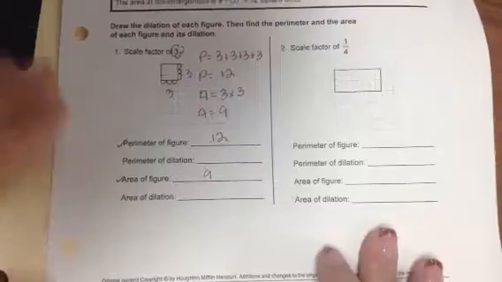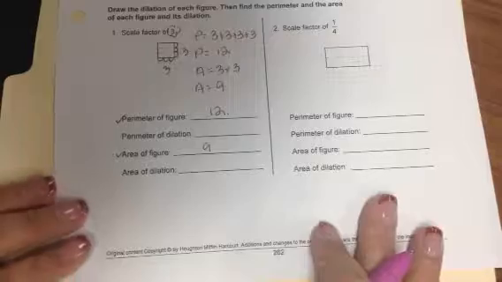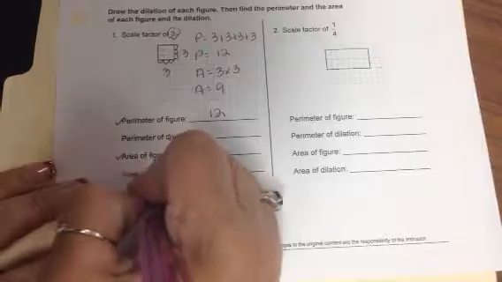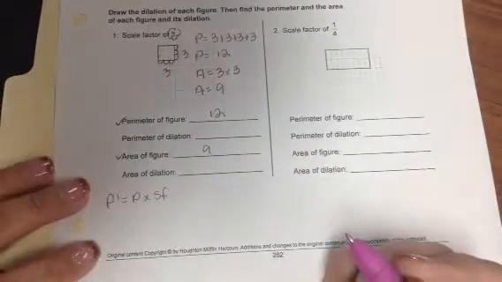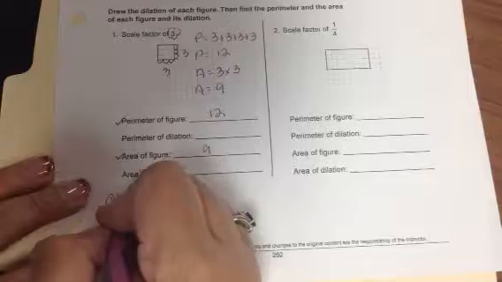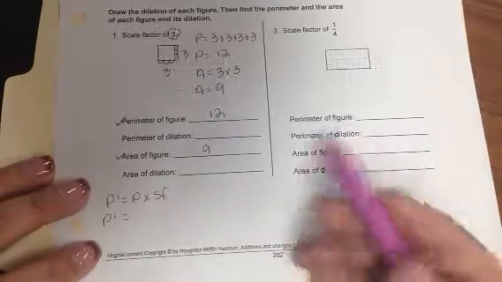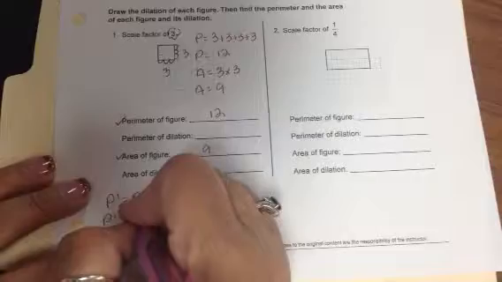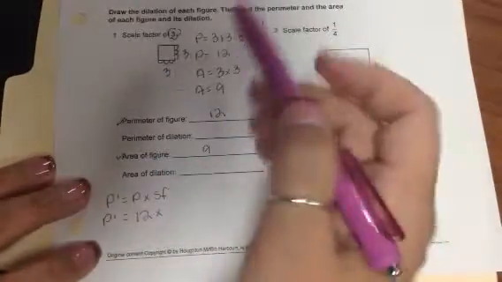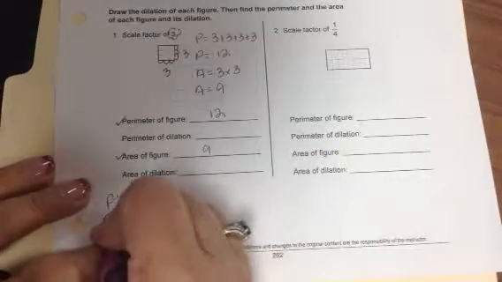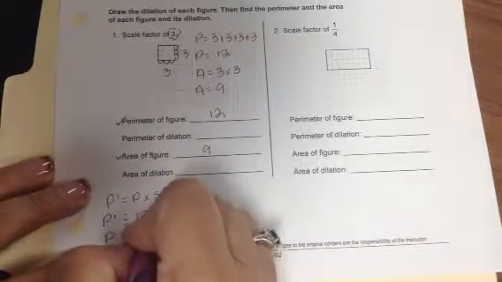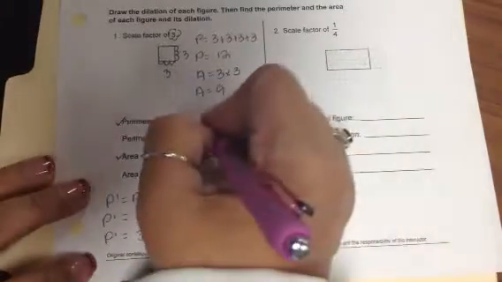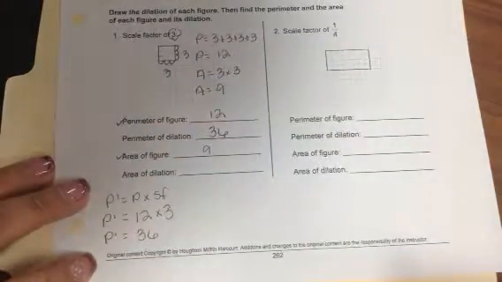Now I'm going to use the formulas that we just talked about, and I am going to figure out the perimeter of the new. Perimeter of the new equals P times my scale factor. So we can fill that in. My perimeter, we found it earlier, is 12, times the scale factor. They give it to us, it is 3. So the perimeter of the new is 36, and I can now fill that in that space.